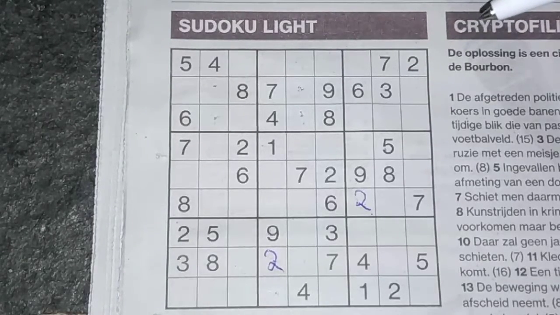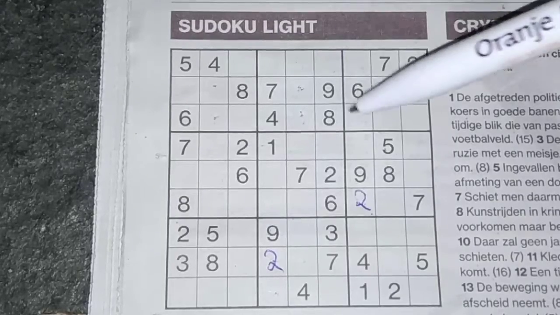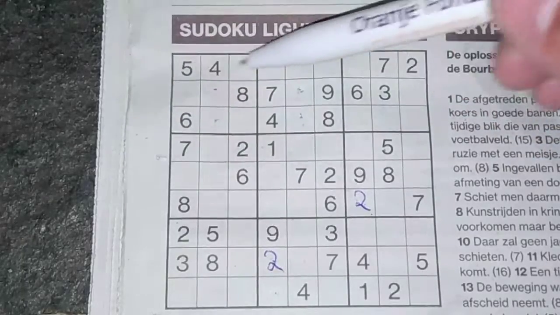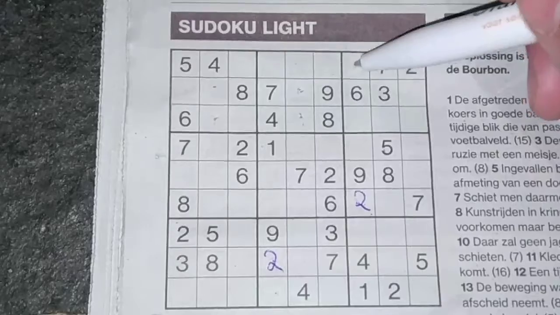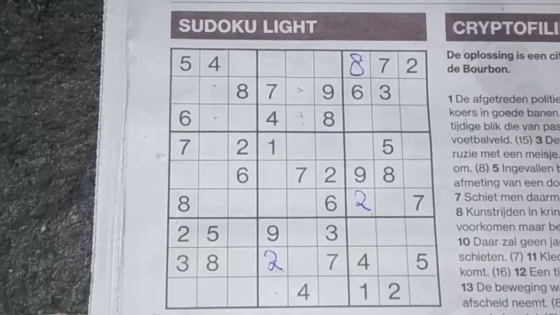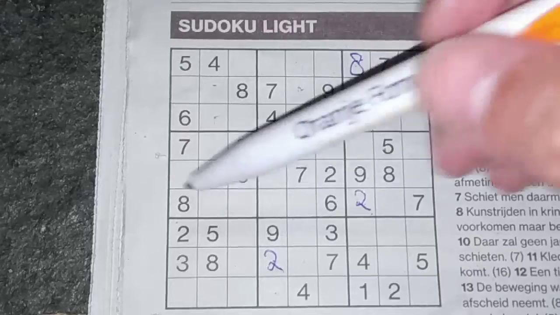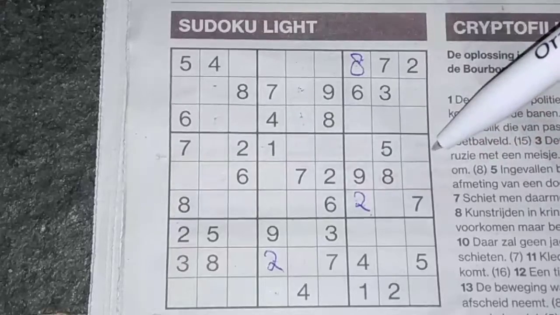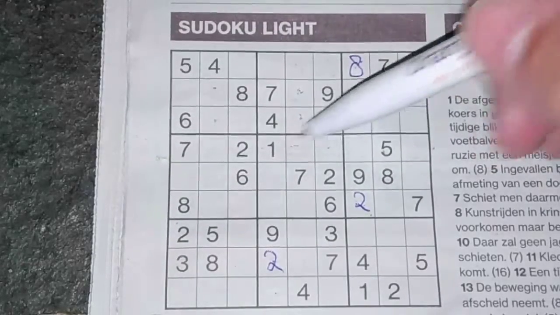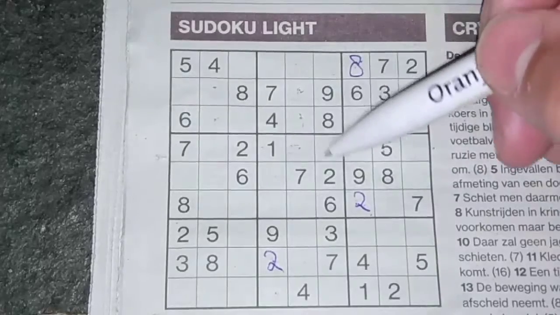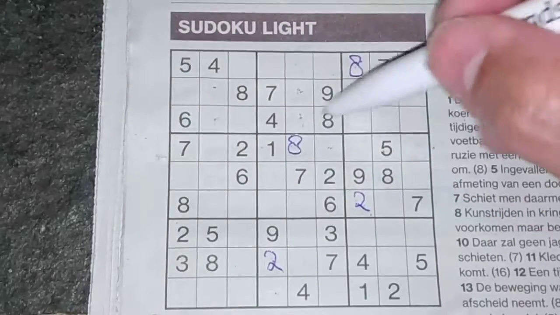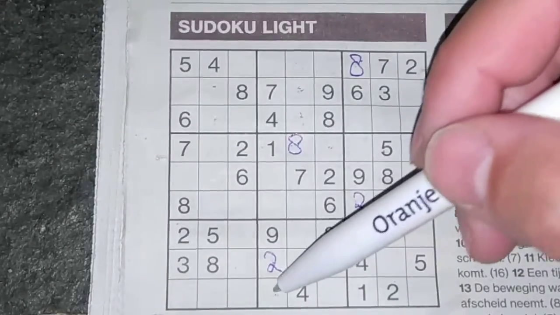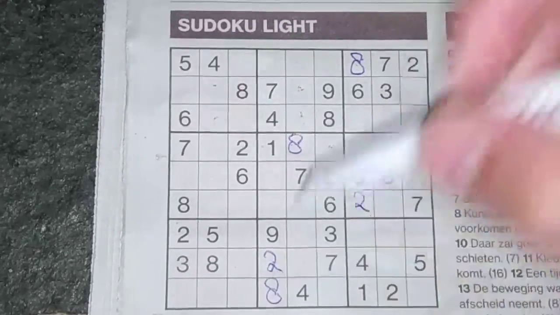Alright. How about the number 8? We have an 8 in the third row and 8 in the second row. So in the first row, the only place for the 8 should be there. 8 in this row, 8 in the middle row. So in the row above, the only 2 places for the 8 should be here or there, but I see here an 8. No 8 there. 8 should be here. 8 in this column. 8 in the middle column. So in the column next, the only place for the 8 should be here.